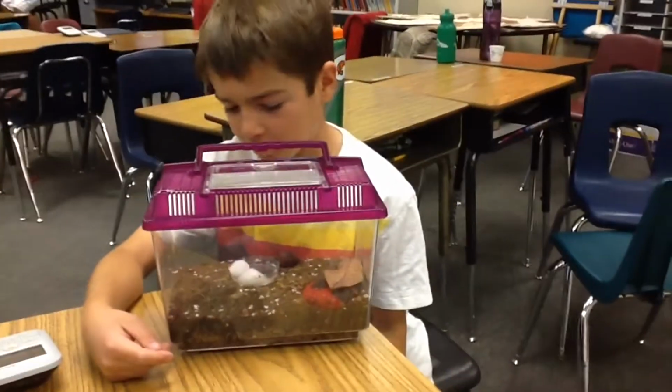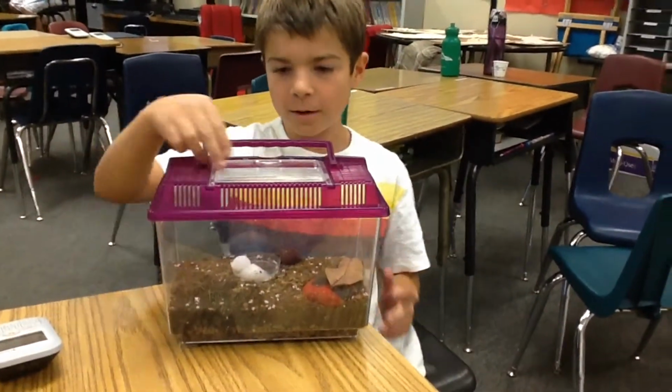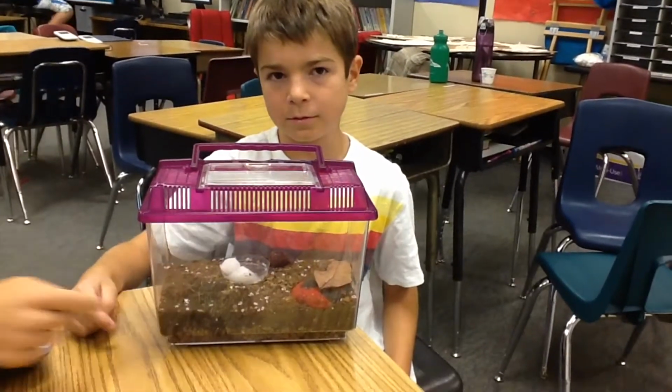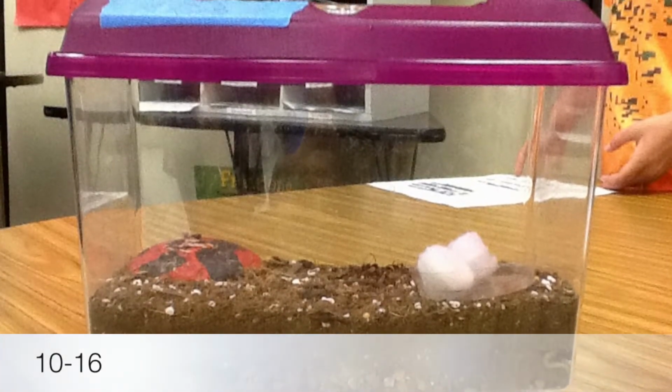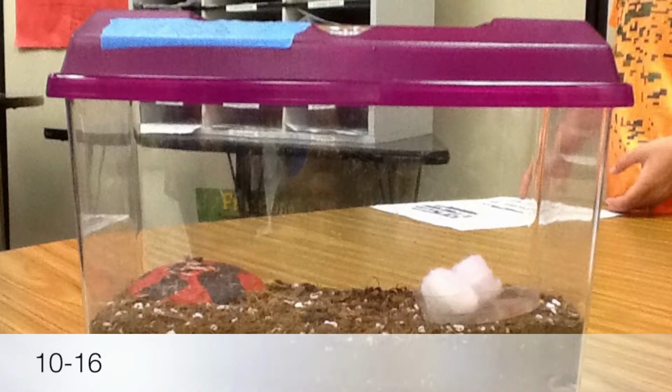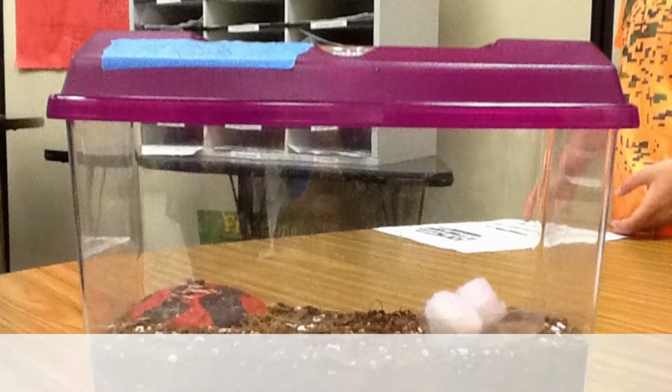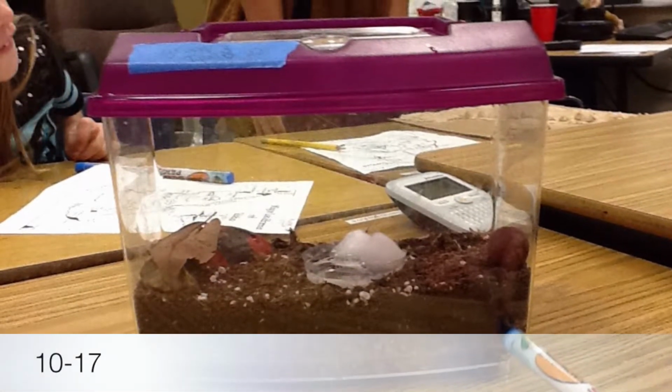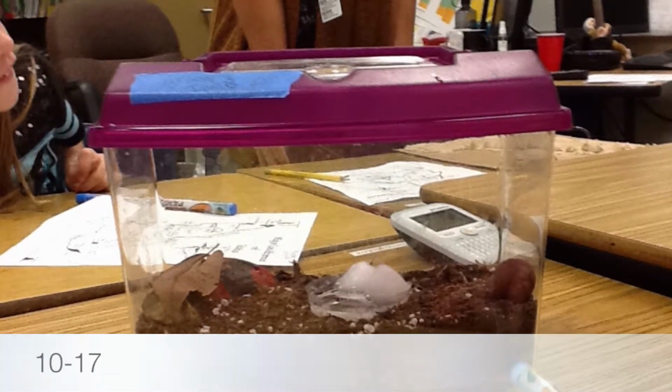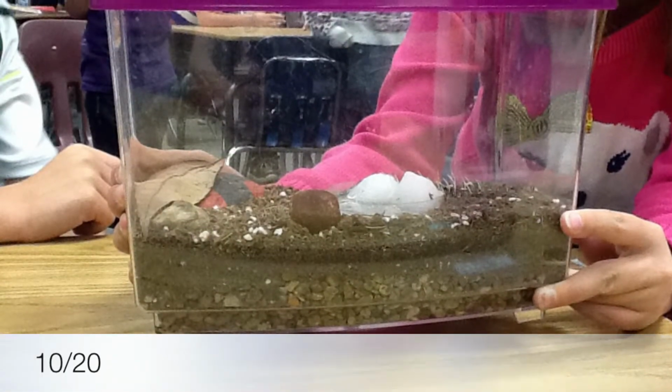We planted perennial grass 2 centimeters deep right here, only in this corner. We have added another water dish without the cotton balls. We have a cricket that's dead, we have an earthworm that is dead, we have 1 cricket, and we have 15 mealworms.